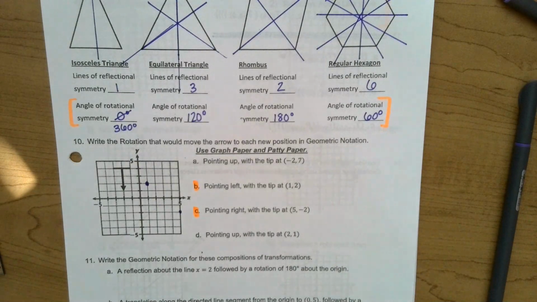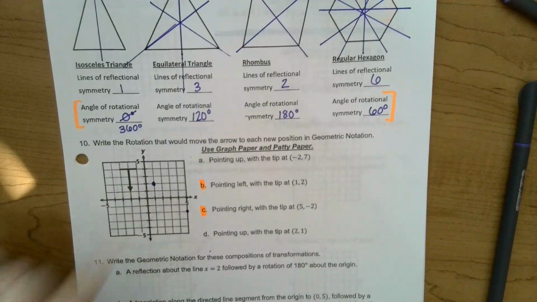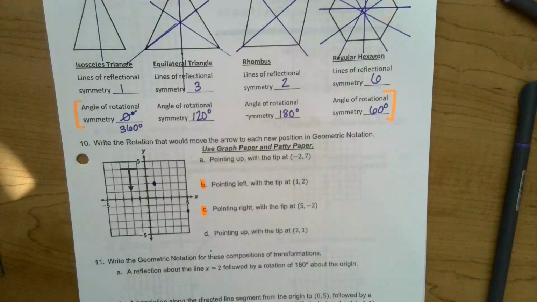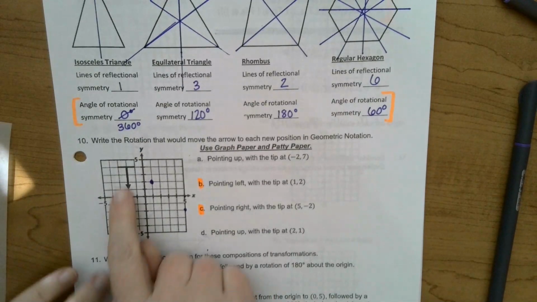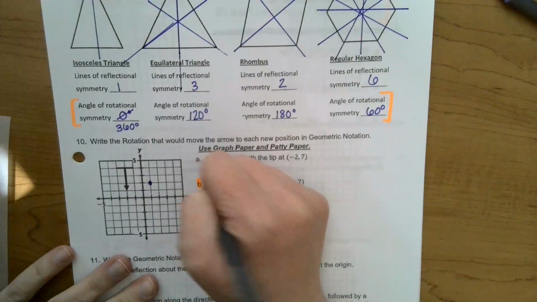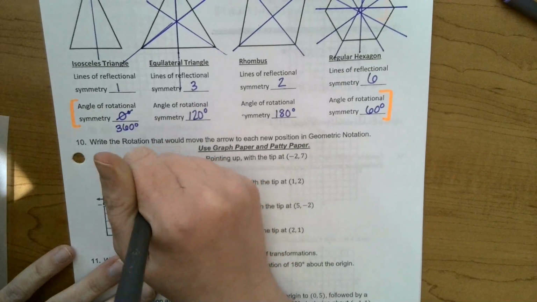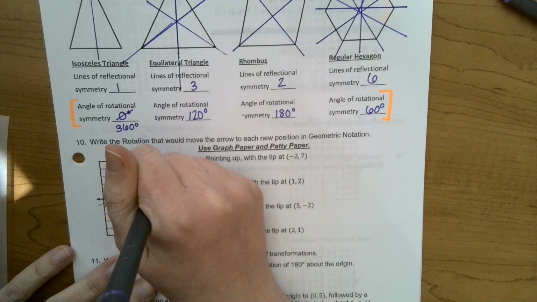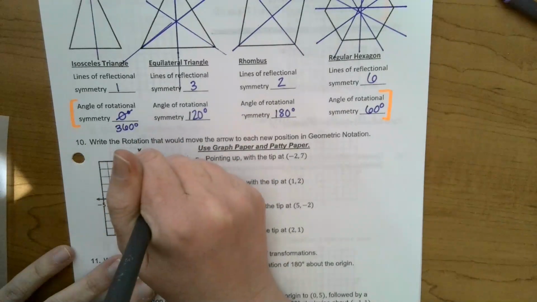Okay, so for these, if I were rotating around the origin, that would be great. But we want to rotate with the tip of the arrow pointing at specific points. So let me grab another piece of patty paper. Looking at B, we want my arrow pointing left. So we want our shape to look like this, and we want the tip to be right here at point 1, 2. That's 1, 2, 3. 1, 2, 3. 1, 2. So we want this shape.